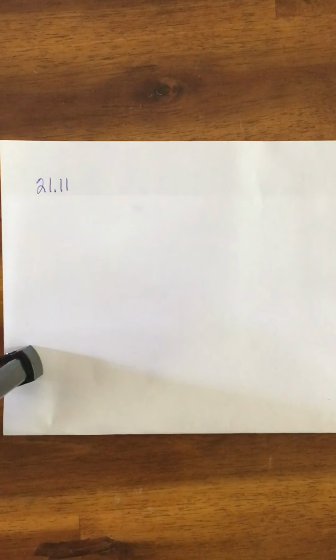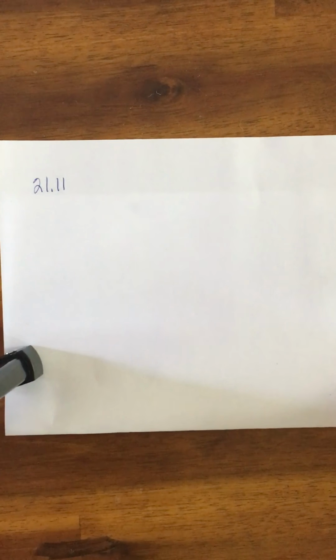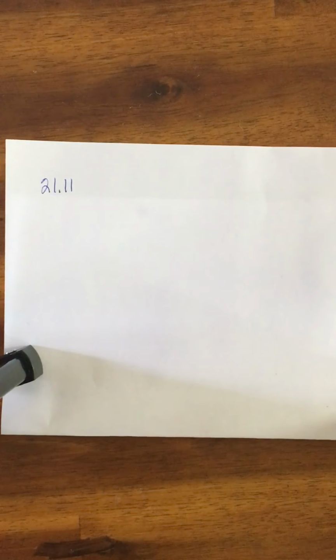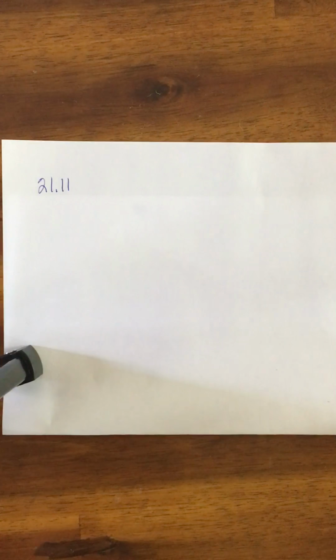All right, so this is the video for 21.11. This section's about graphing polar coordinates, and the two videos on MyMathLab do a pretty good job of showing you how to graph these by hand. So I'm going to focus on just two really special cases that are really simple, and then I'm going to show you how to do it in the graphing calculator.